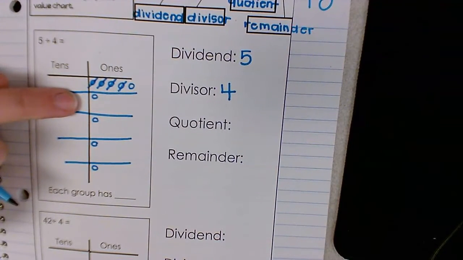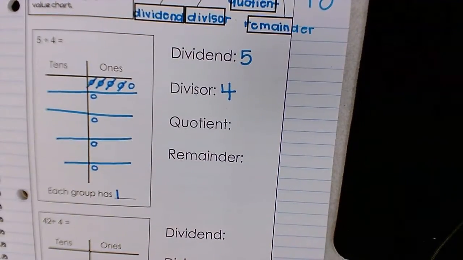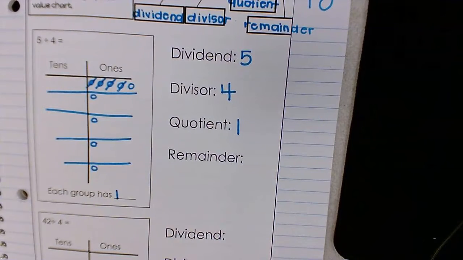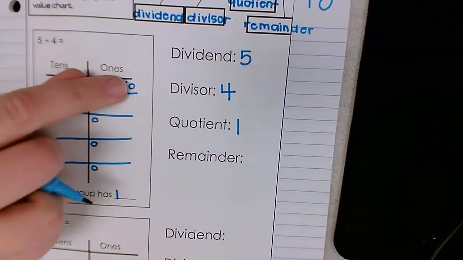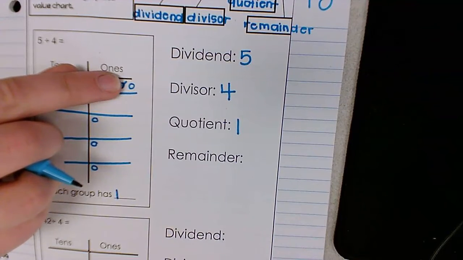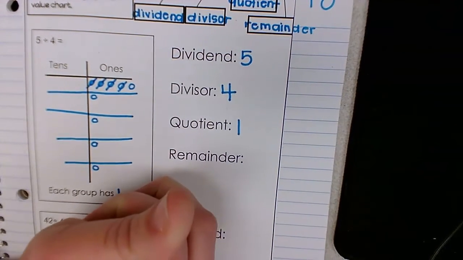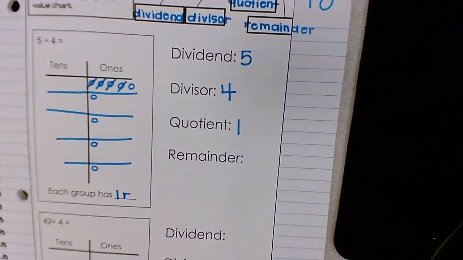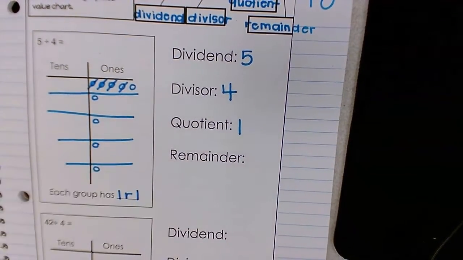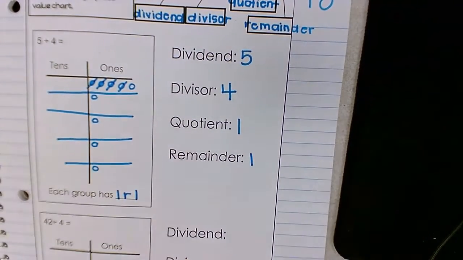The number that's in the group is our quotient. We have 1 in each group. That's our quotient, 1. But we also have a remaining disc. That's our remainder. If you have any discs left up here that didn't get distributed into one of these groups, that's what our remainder would be labeled as. So I'm going to put a lowercase r for remainder and the number 1 to show that I have 1 remaining disc. My remainder is 1.